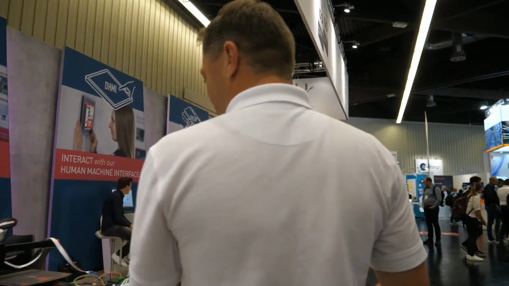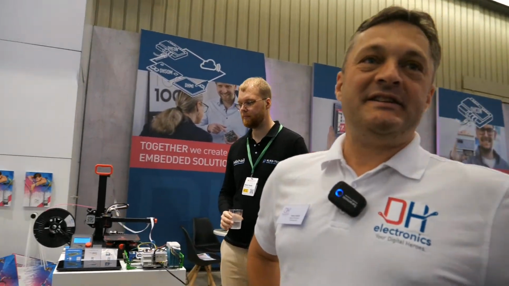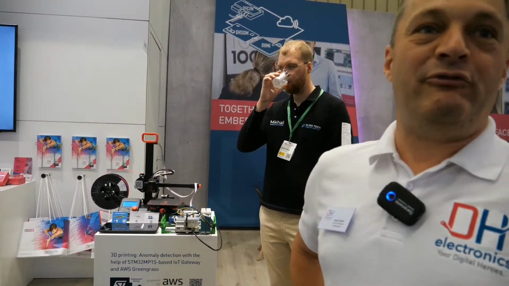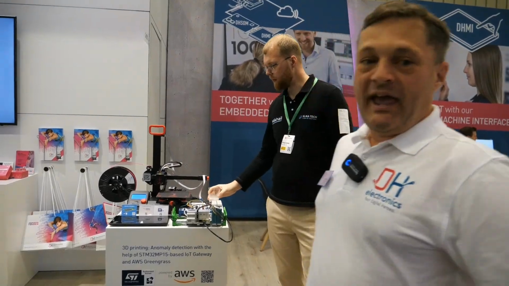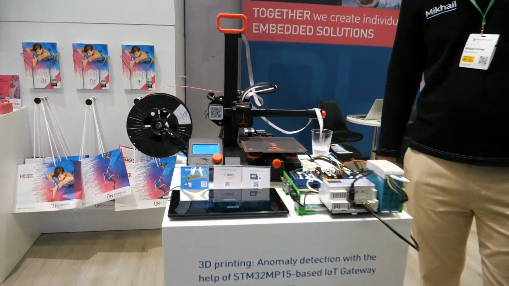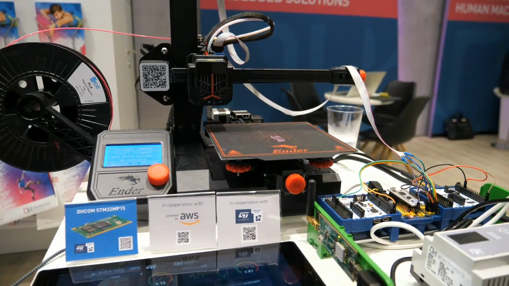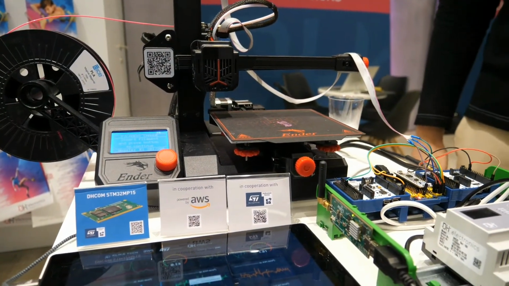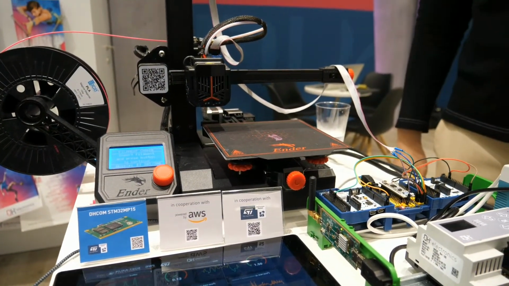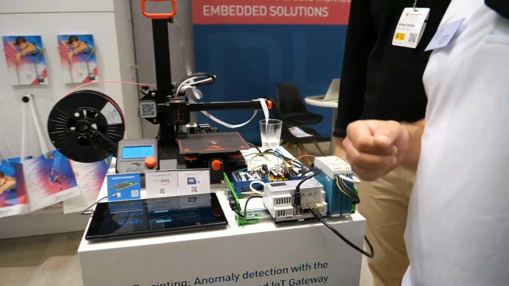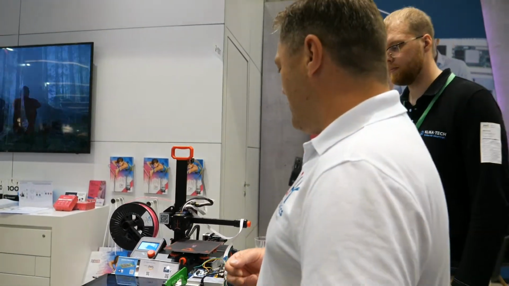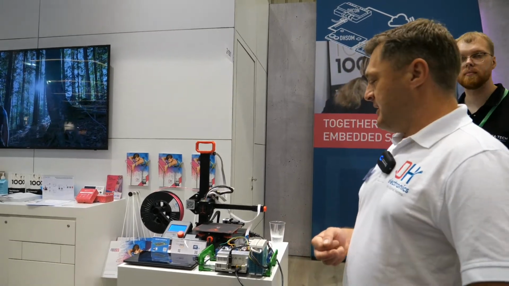So what does DH Electronics do? We're a provider of embedded devices, and we're developing and manufacturing embedded devices. And here we have a great partner demo with our partners ST Electronics, AWS and Klickertech. We are showing an AI application for anomaly detection.